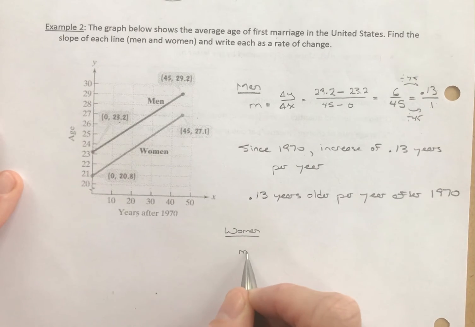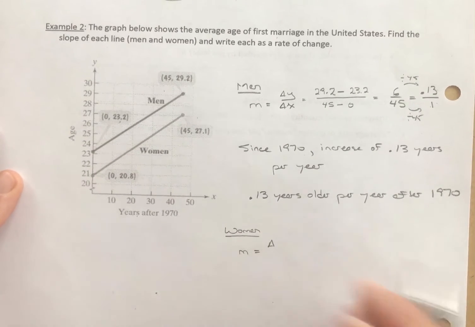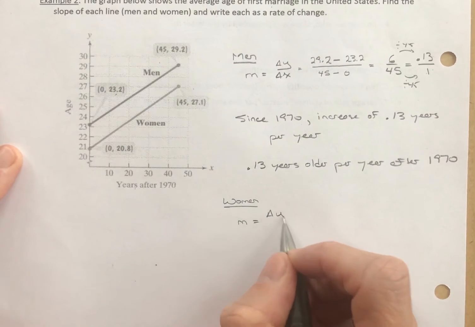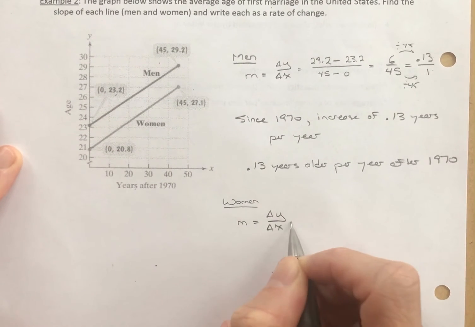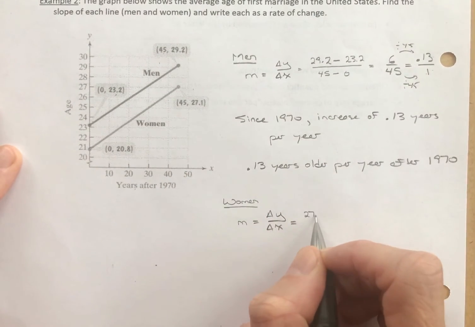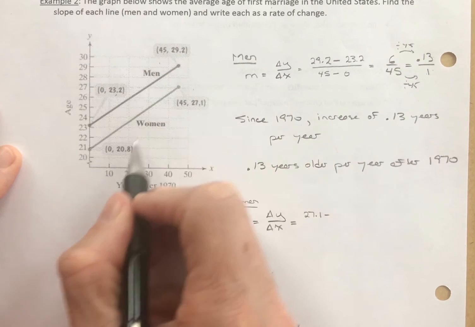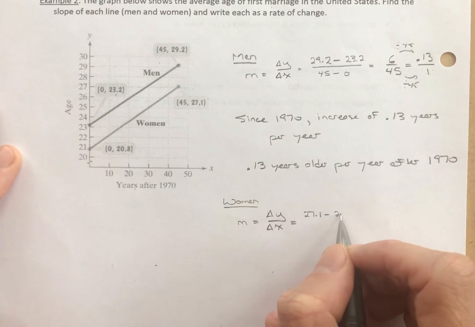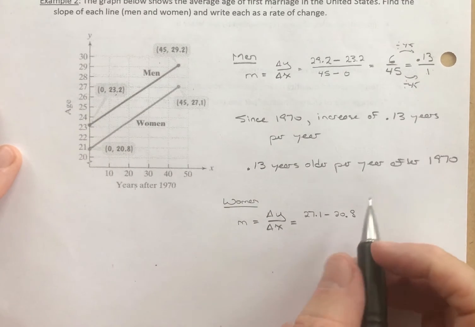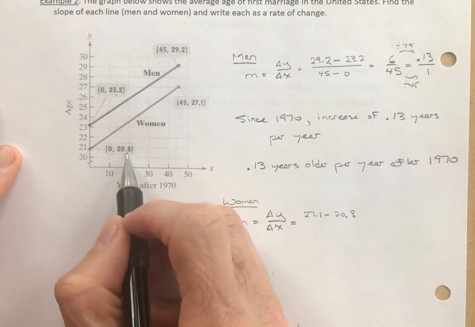So the slope for women, same thing. Go a little bit higher here so you can see it. The change in y over the change in x. I always go from the rightmost point, so the y value 27.1 minus 20.8, the y value at the leftmost point.